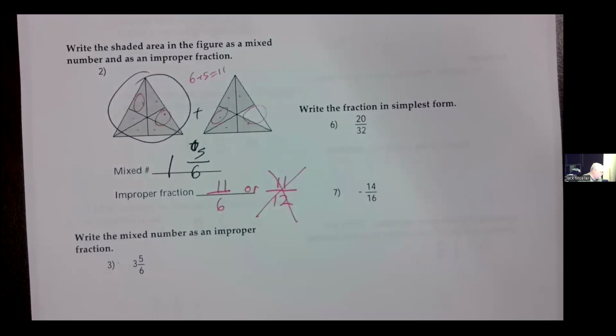All right. So the mixed number, or mixed numeral, is 1 5/6. The improper fraction is 11/6. Now, if you note, the denominator is the same in both of those, which it should be. And that's going to help us when we start converting back and forth.